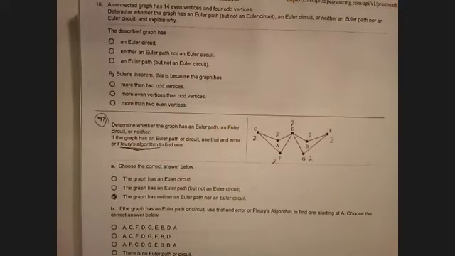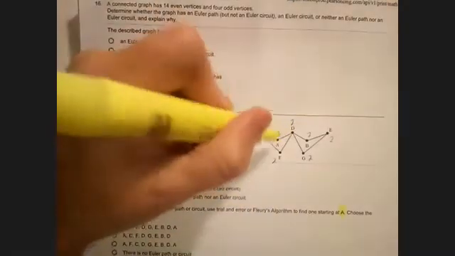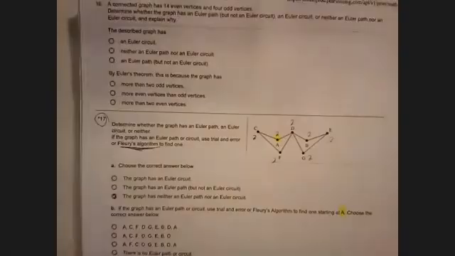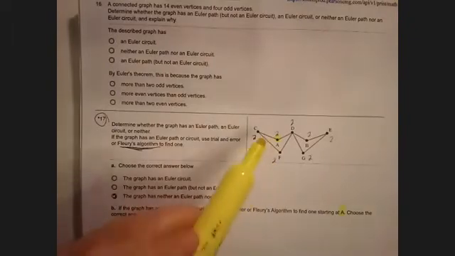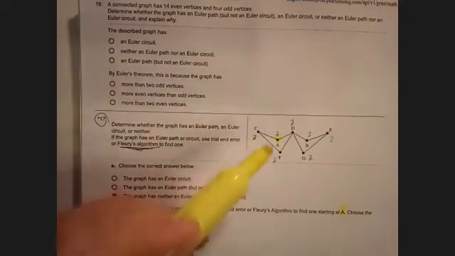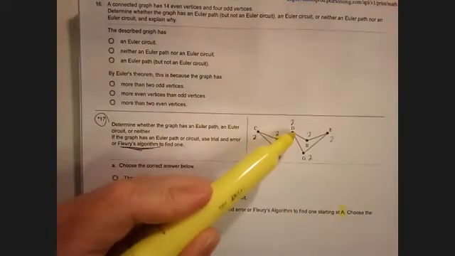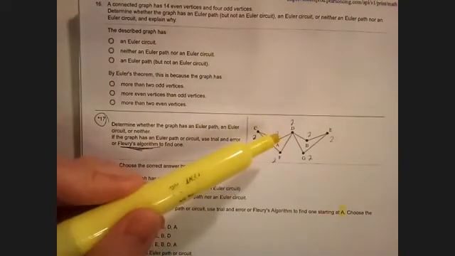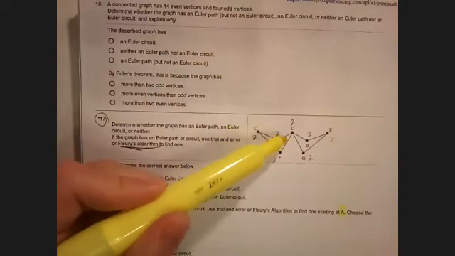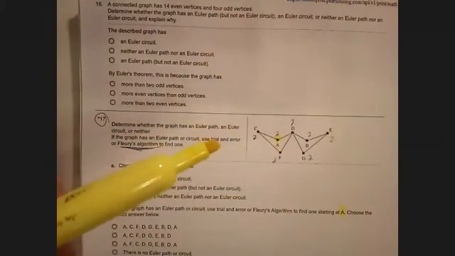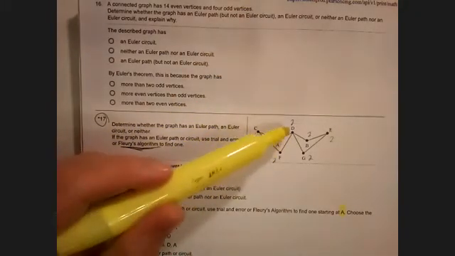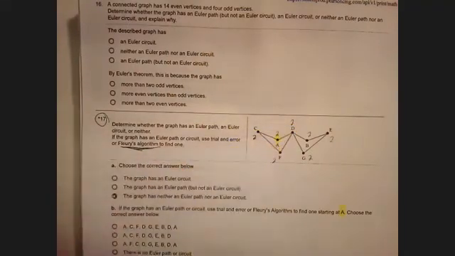Okay, since it says to start at A, we're going to start at A, and at this point we can either go to C or we can go to D. Well, if I go to D, then let's see. I guess I could go there, but then I might be worried about crossing a bridge.